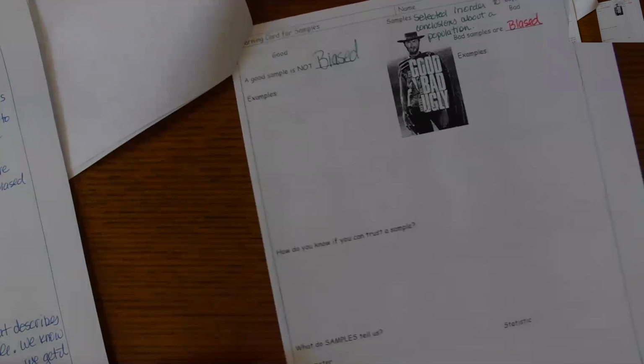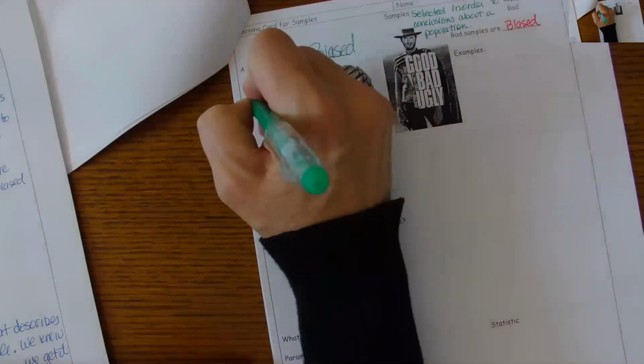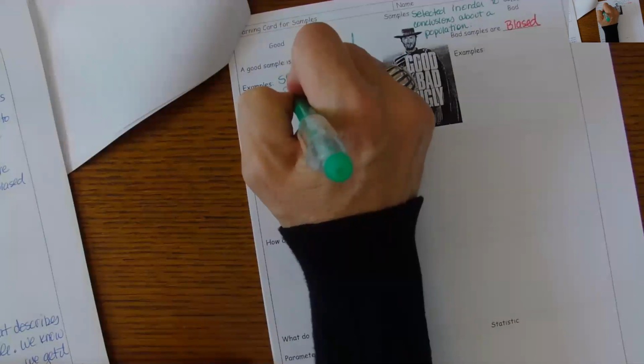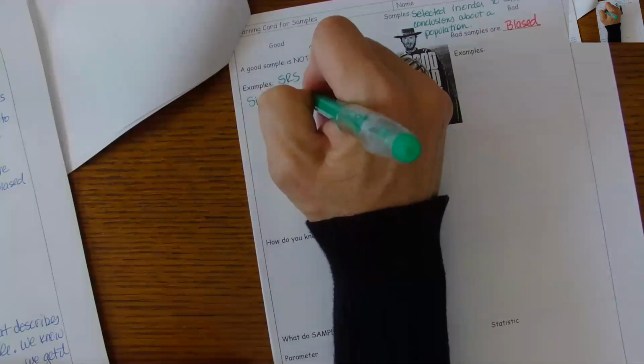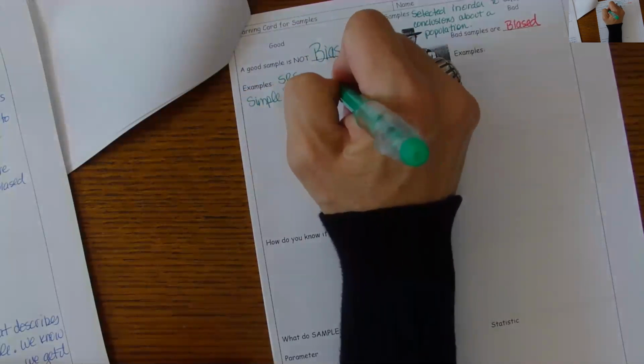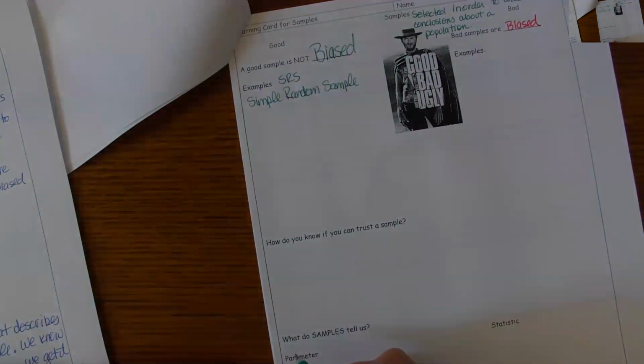How do we keep a sample from being biased? A simple random sample. We'll talk about a few other samples when we do our jelly blubbers. But really an SRS, a simple random sample.